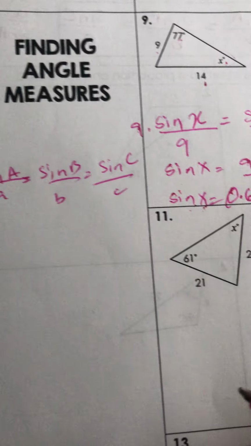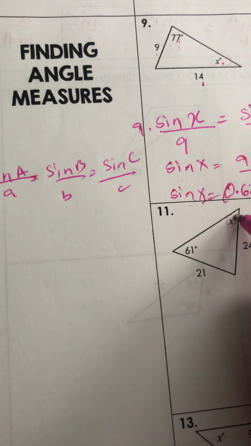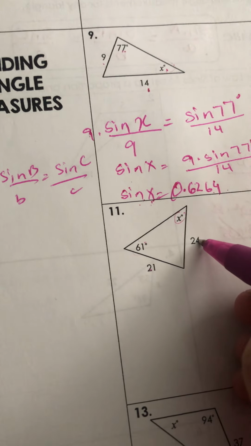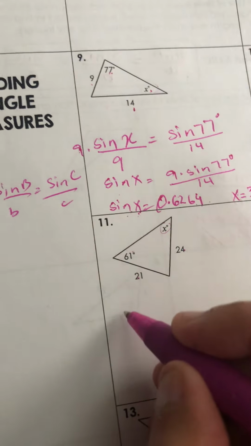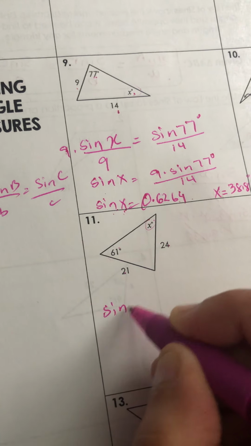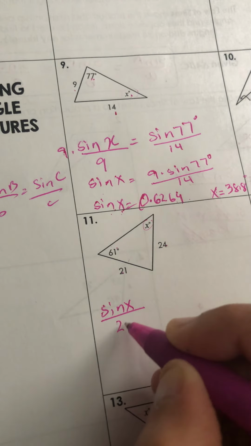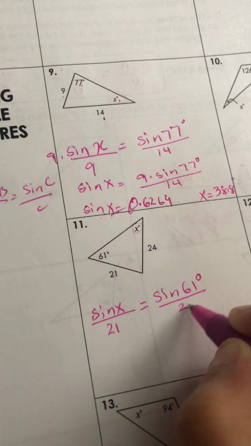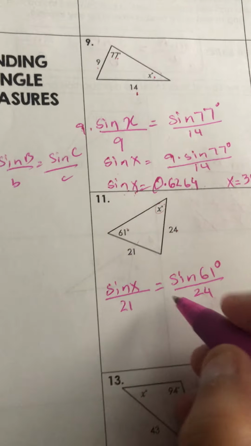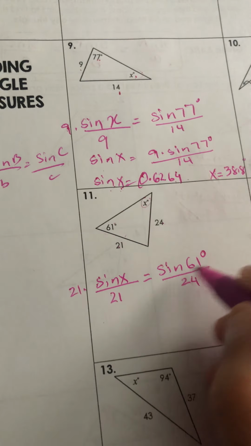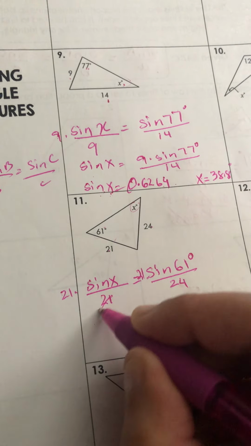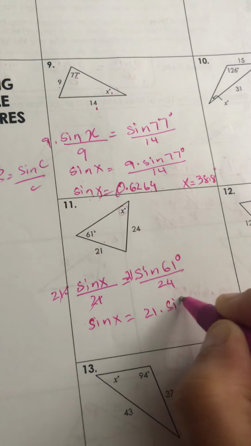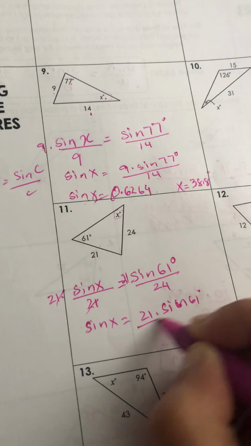Now let's do one more question for this. I need to find an angle. I have an angle and its opposite side, so I can set up a ratio, a proportion. So I'm going to write sine of x over 21 equal to sine of 61 degrees over 24. I'm going to multiply both sides by 21. I get sine of x equals 21 times sine of 61 degrees over 24.